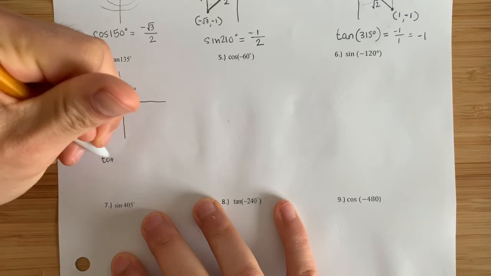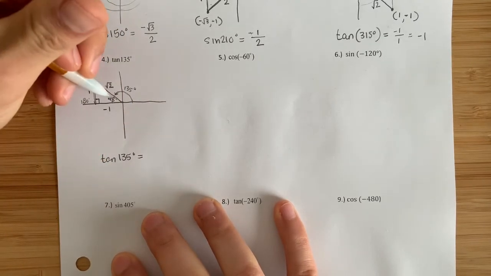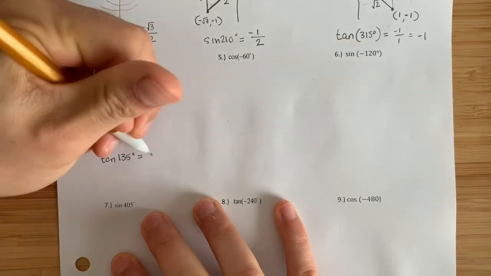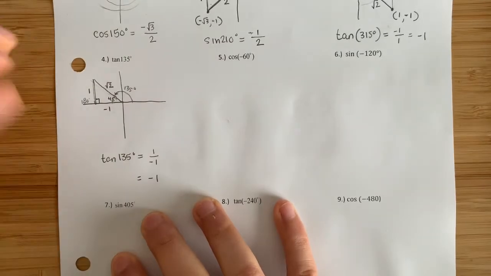So tan 135 equals the opposite of my reference angle here. Opposite is 1 over negative 1 is the adjacent, so the answer is just negative 1.